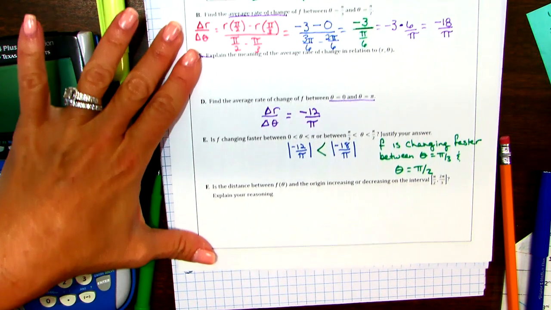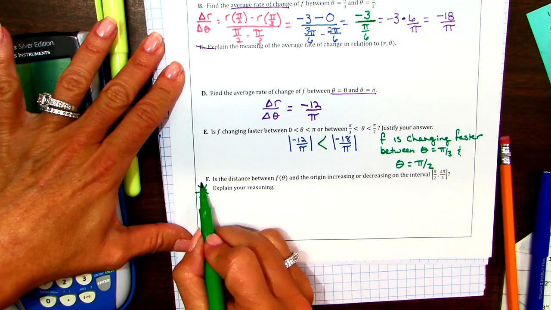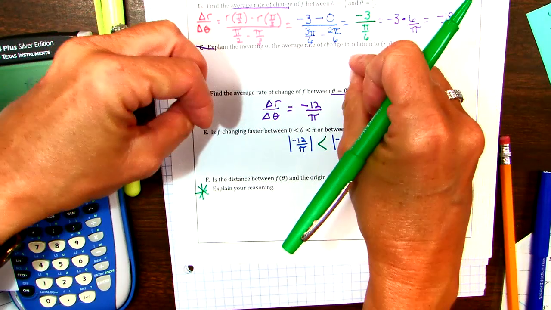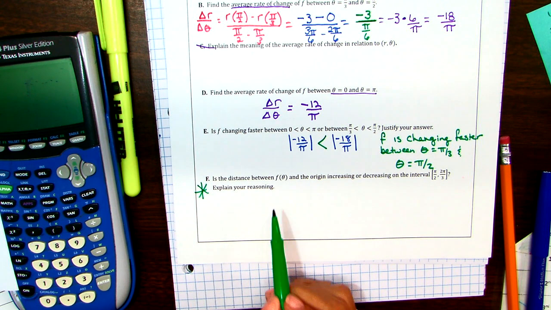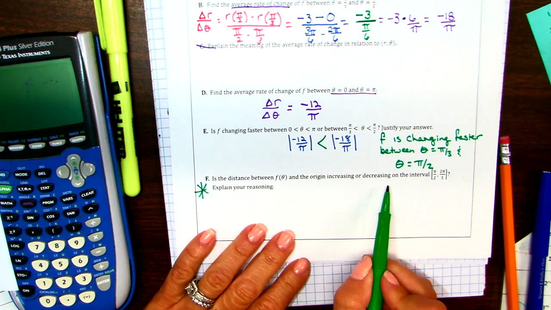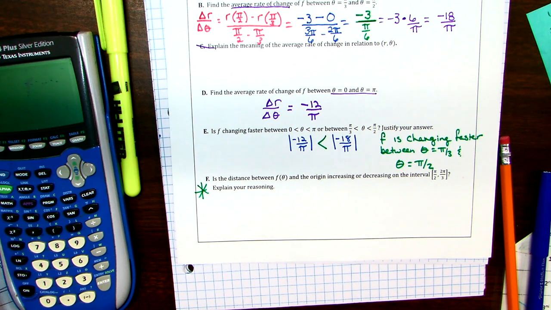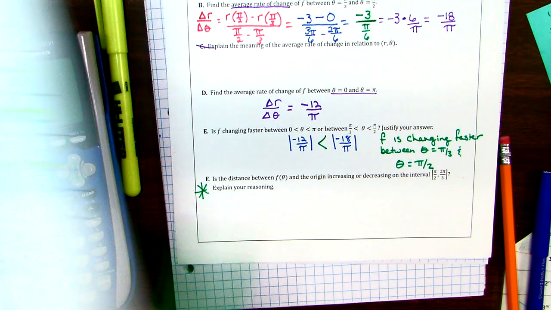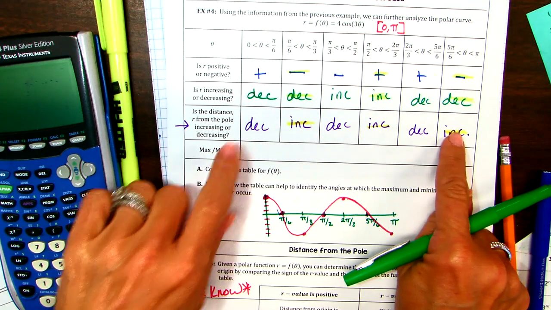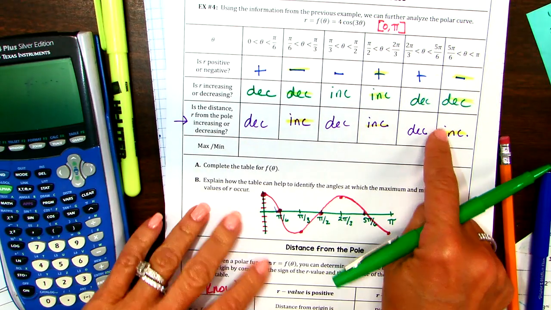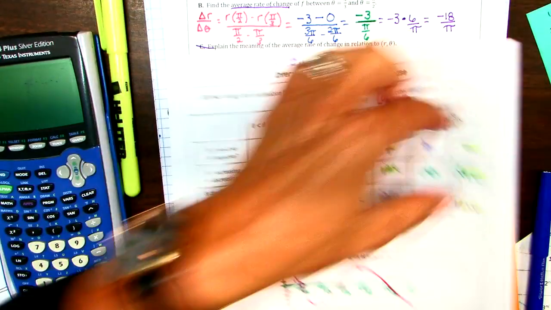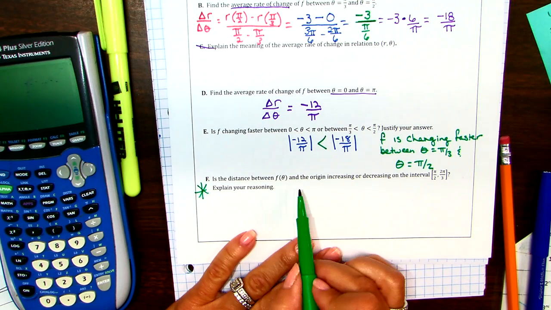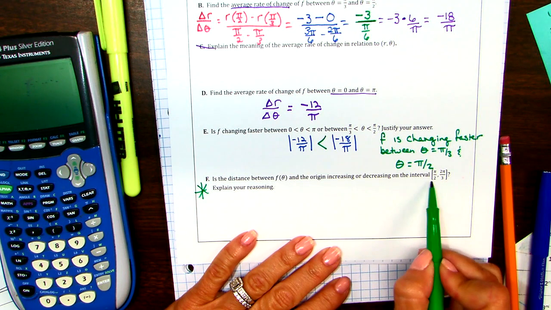And final question. This is probably the most important. Besides finding rate of change, this is the other concept I really wanted you to take away from today's lesson. Is the distance between f of theta and the origin increasing or decreasing? So this is going back to this row. We are going to answer this question based on not a graph, but this information that we're going to pull from here. So is the distance increasing or decreasing on this interval right here?